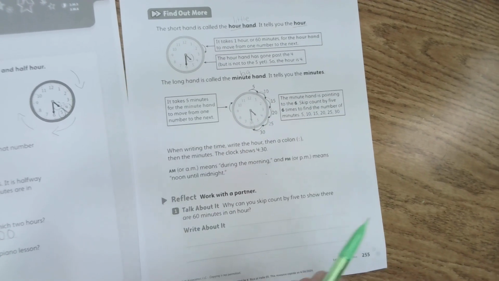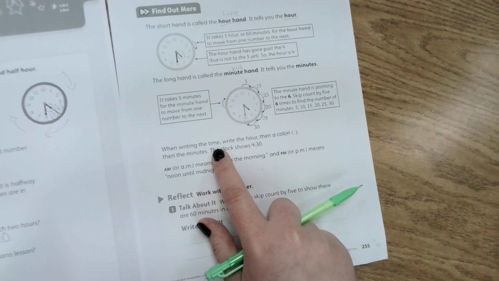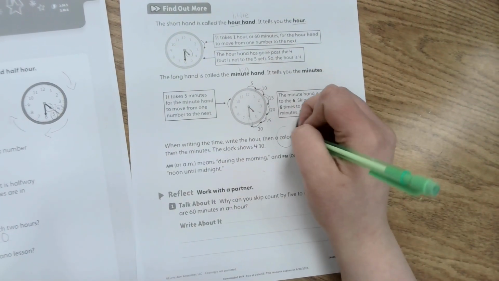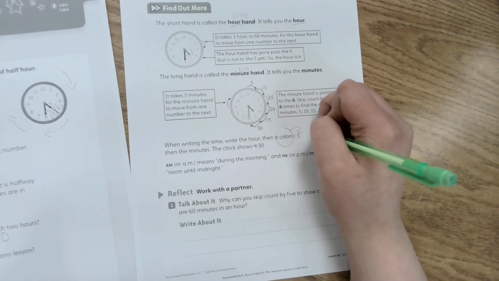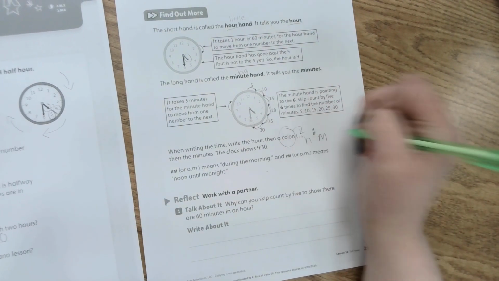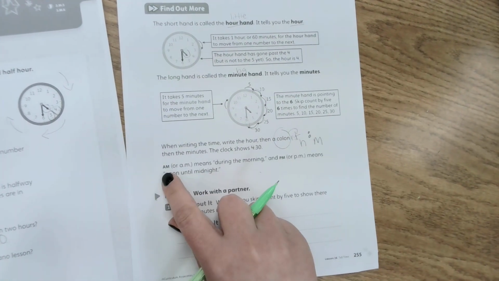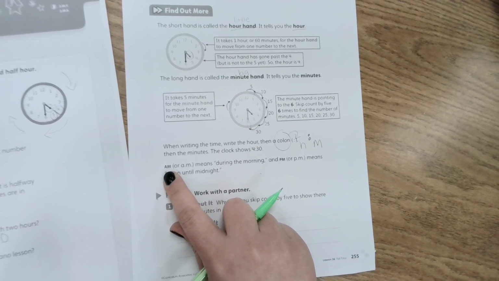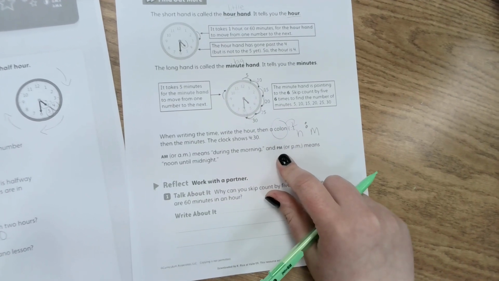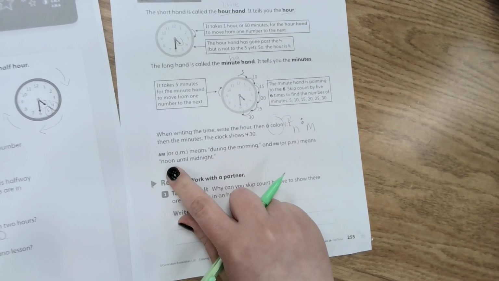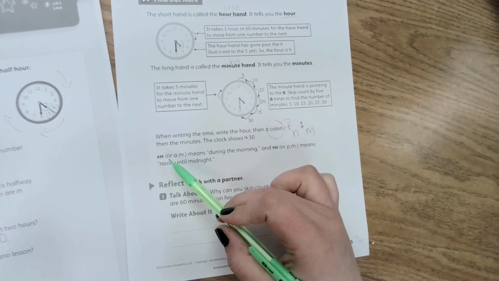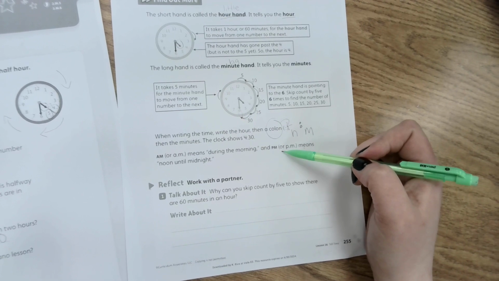That's what we did. When writing the time, write the hour, then a colon. Colon is 2 dots right here. 2 dots. Because the hours will go on this side and the minutes will go on this side. AM or PM. A.M means during the morning, and P.M means noon until night. So if you're talking early in the morning, you put AM. If you're talking lunchtime or later, PM.